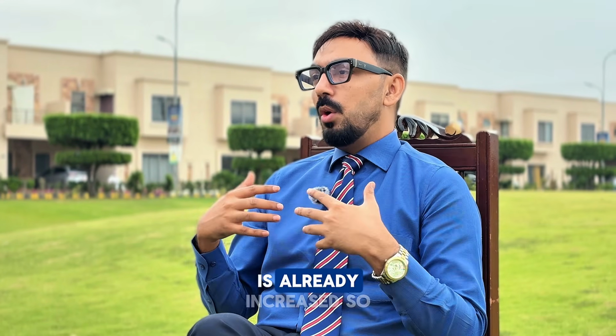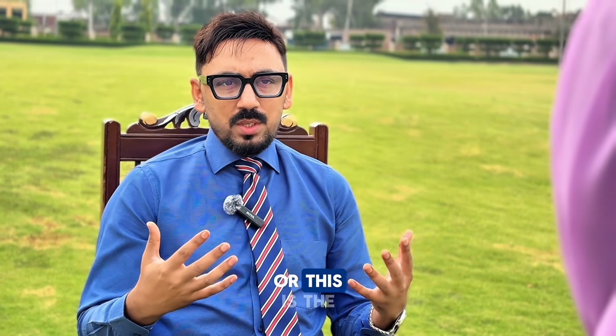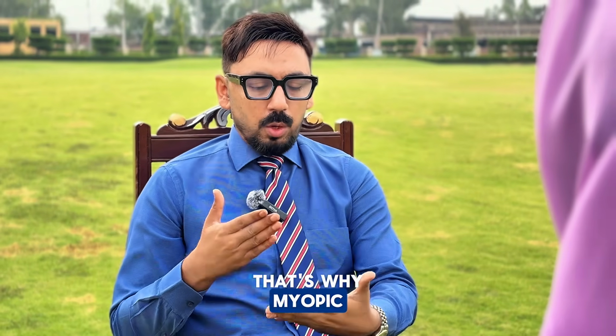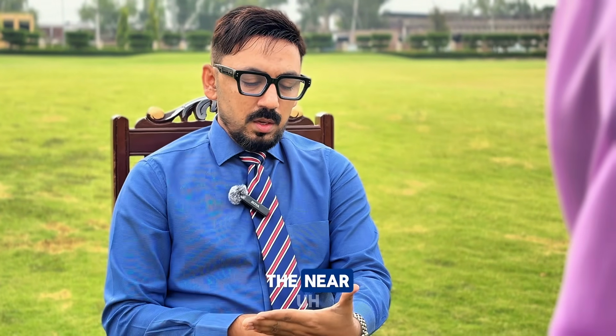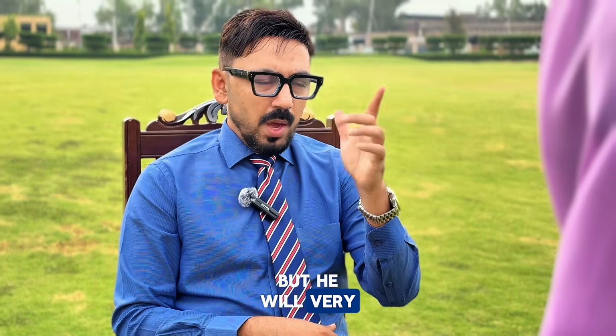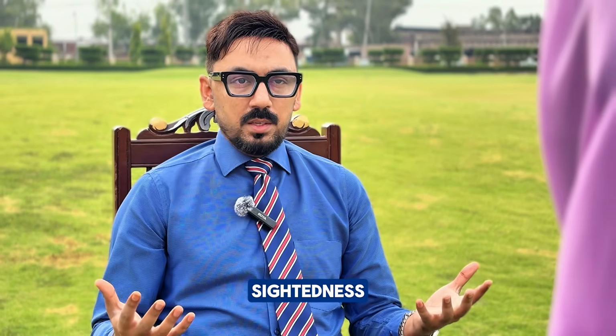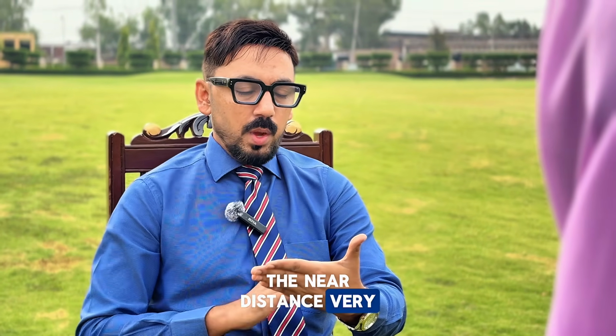And as I said already, in myopia the power of the cornea or the power of the lens is already increased. So this is the advantage, or the edge, for the myope patient, right? So in myopia, the refractive power of the eyeball in terms of cornea or lens is already increased. So that's why the myopic patient can read the near vision very clearly, but will be disturbed or blurred at distance. That's why myopia is also called nearsightedness, because he is seeing the near distance very clearly.